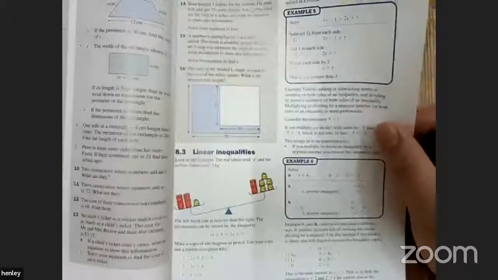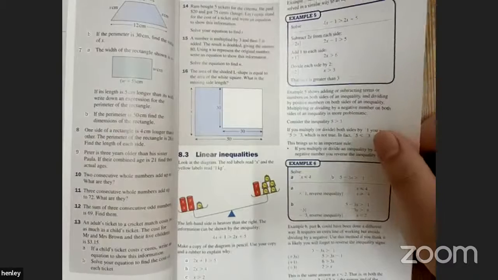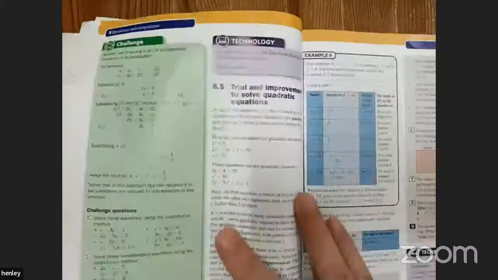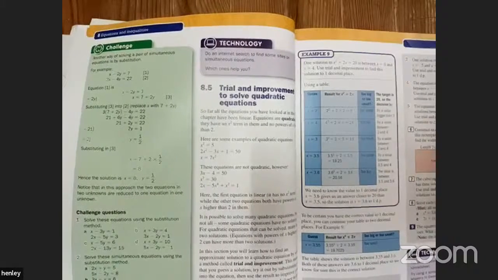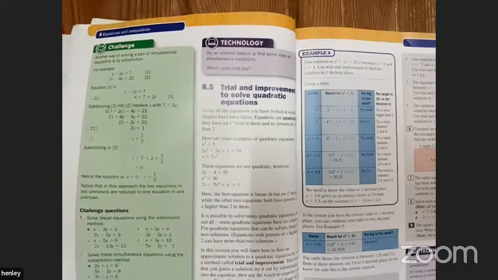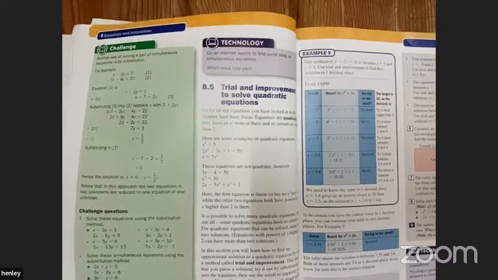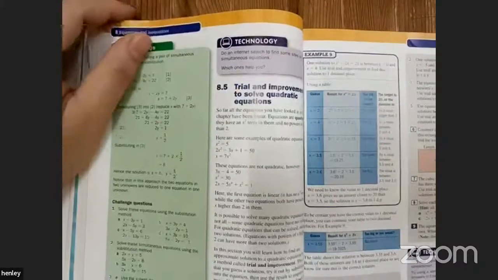And then the last part is the linear inequality. So we'll focus on the construction and the linear inequality, and then solving the inequality on the number line. And then we need to do a little bit of simultaneous equation. Then we can use some trial and error and trial and improvement to solve the quadratic equation. This is an interesting one. And then this is today's class.